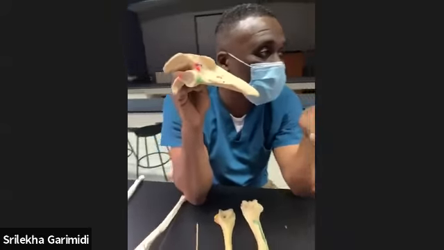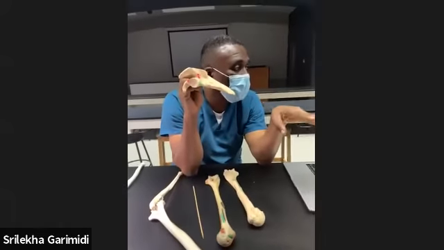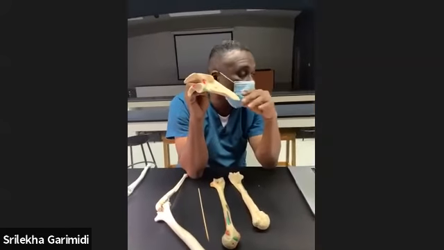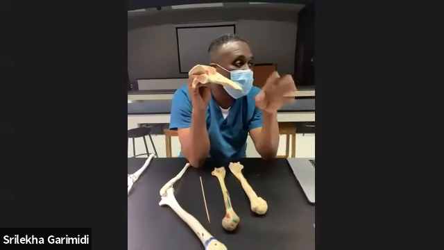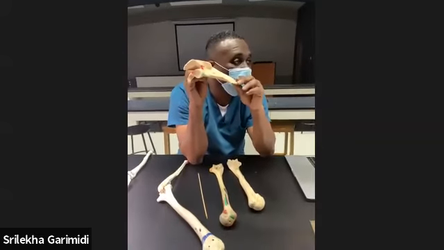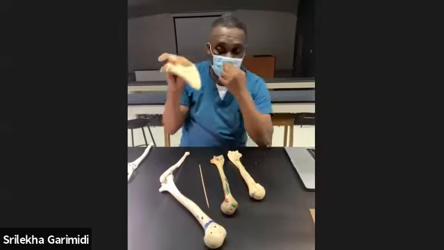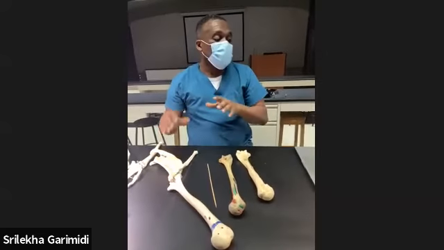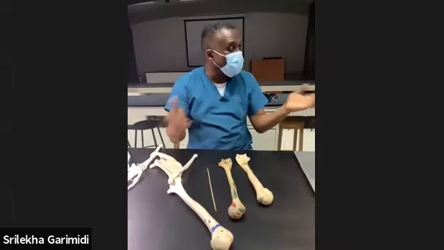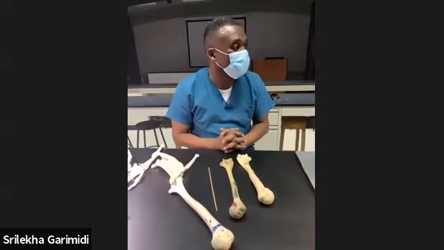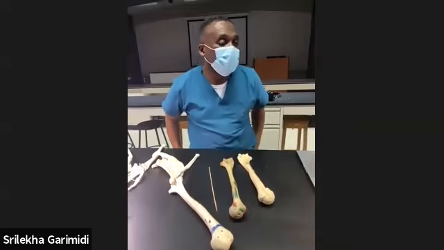Lower 6 thoracic spines, all the lumbar spines via the lumbodorsal fascia, outer lip of iliac crest, lower 3 or 4 ribs, inferior angle of scapula. And then now, the muscle converges to insert into the intertubercular groove. Right?